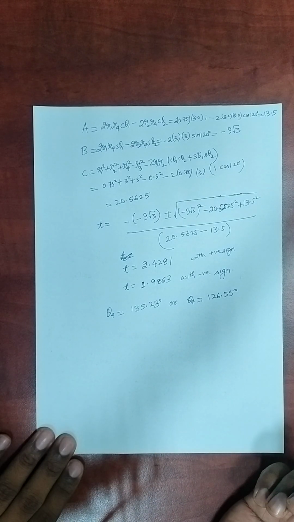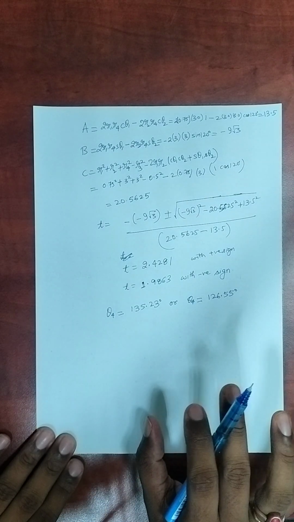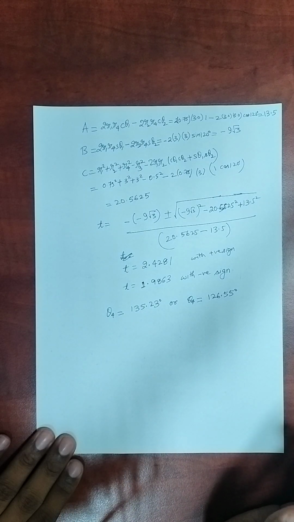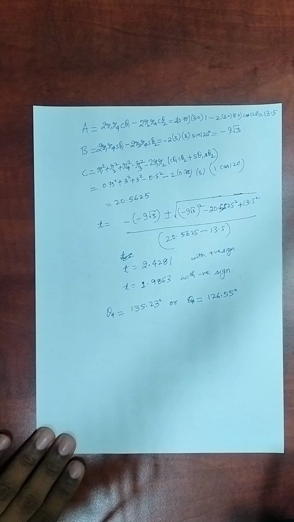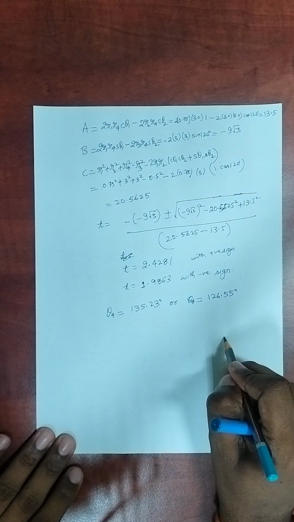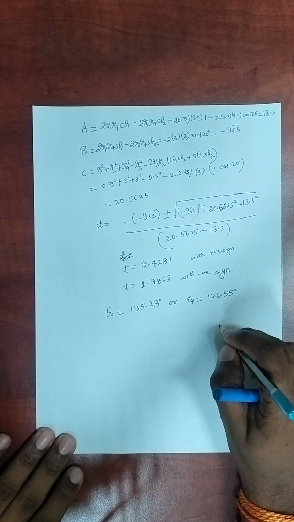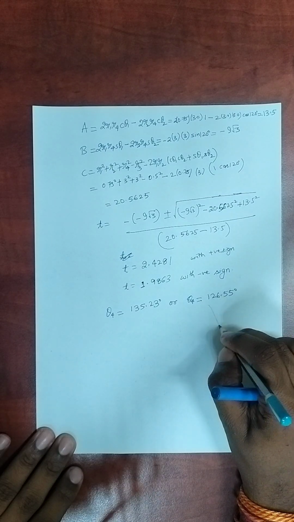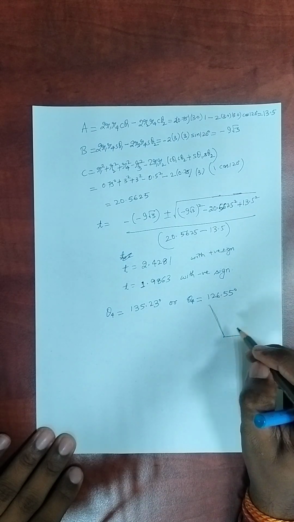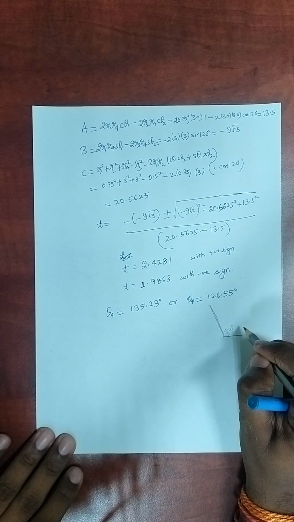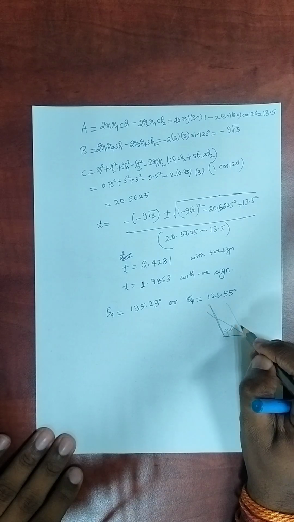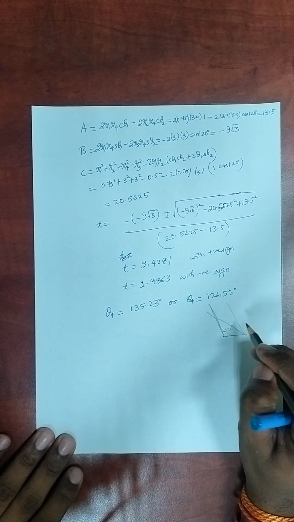Which solution should I accept? In this particular problem, it is not very obvious which solution we should accept, but we can draw a simple drawing. If we have a tool for measuring the angles, I can draw the second link like this at 120 degrees, and then I can draw the two configurations for the two values of theta 4.